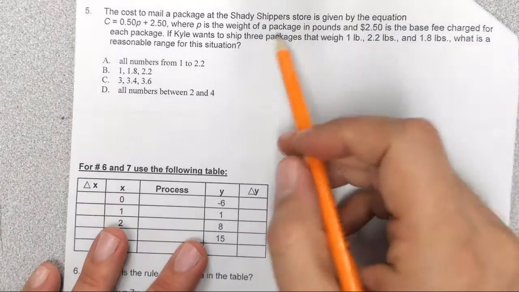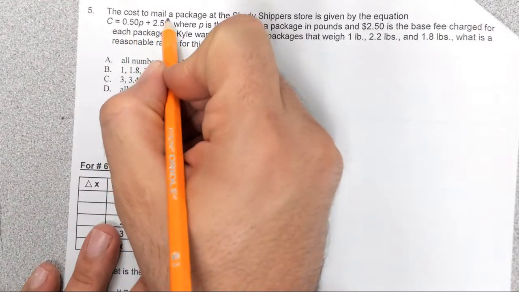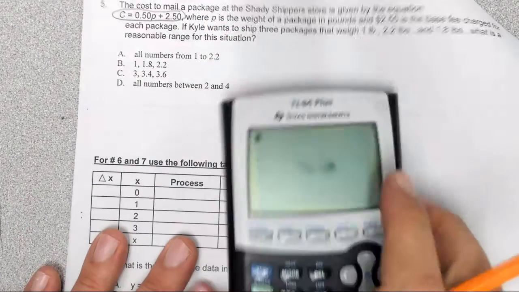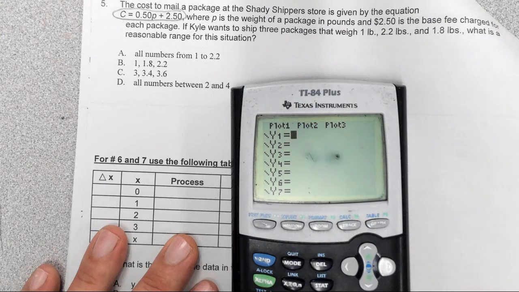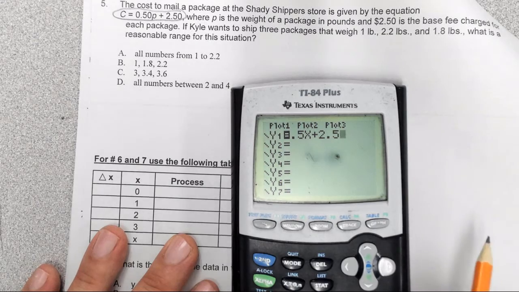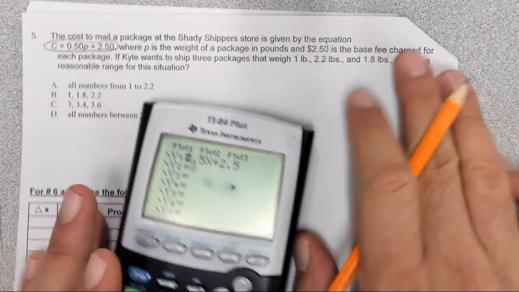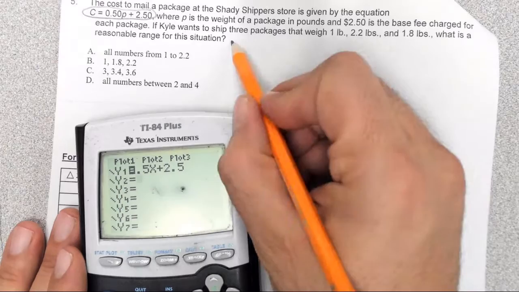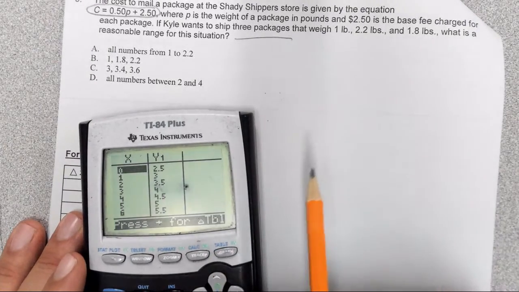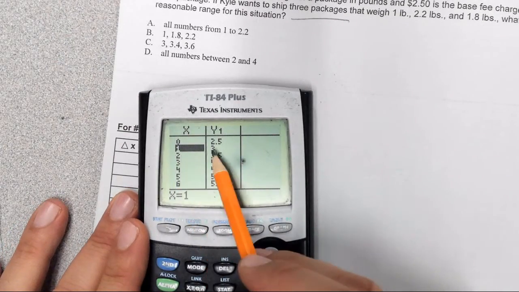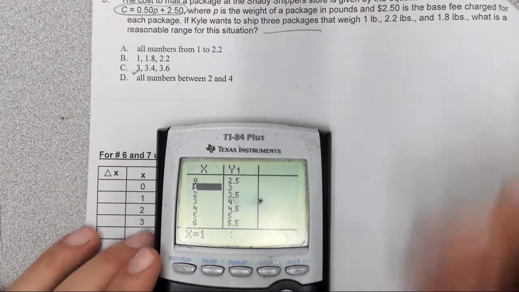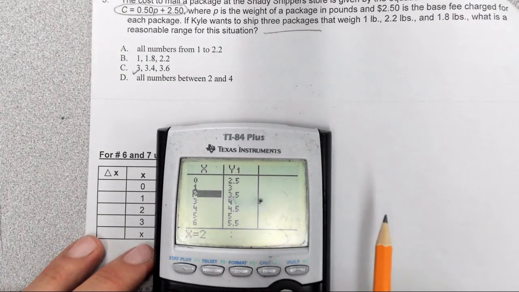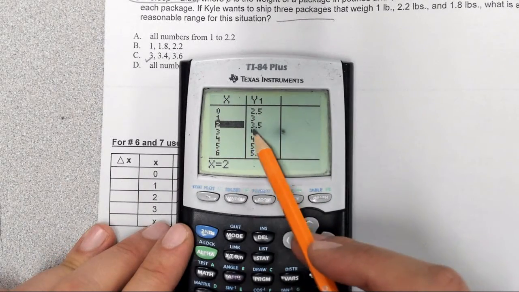The cost to mail a package to Shady Stores is given by this equation. So whenever you have an equation just like that, what you want to do is take out your calculator and type it in there. They changed the letters to C, but that's a Y. And there's the letter P, that's an X. Alright? If Kyle wants to ship 3 packages, the first one weighs 1 pound, he will pay $3. 2.2 pounds. Well, it doesn't go to 2.2 pounds, but you can tell it's bigger than 3.5.